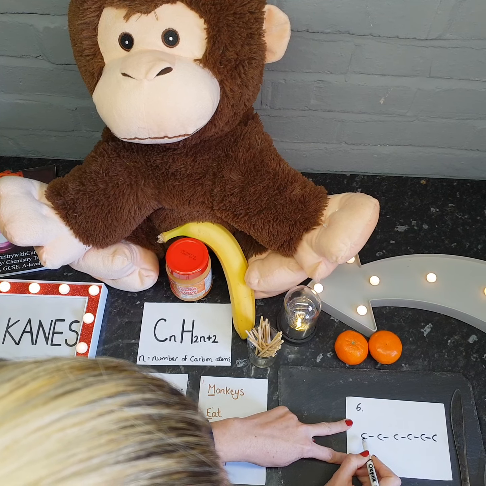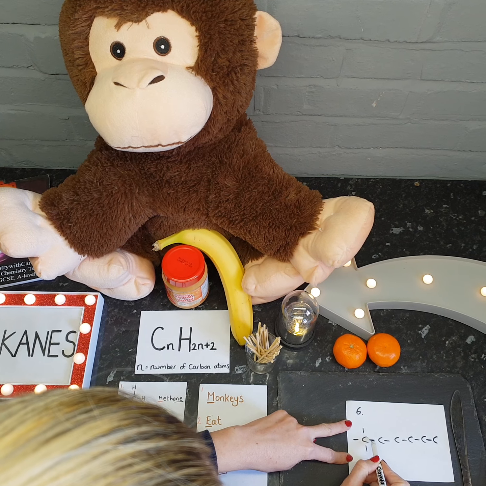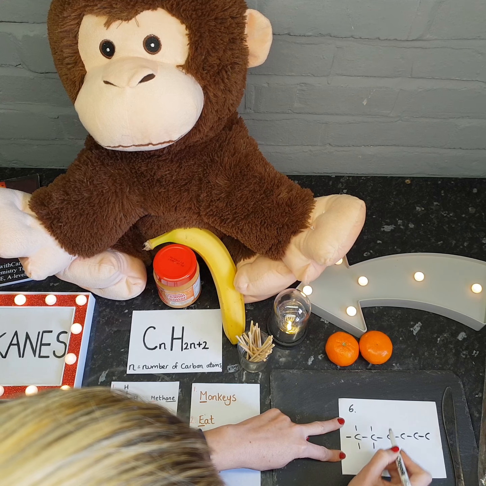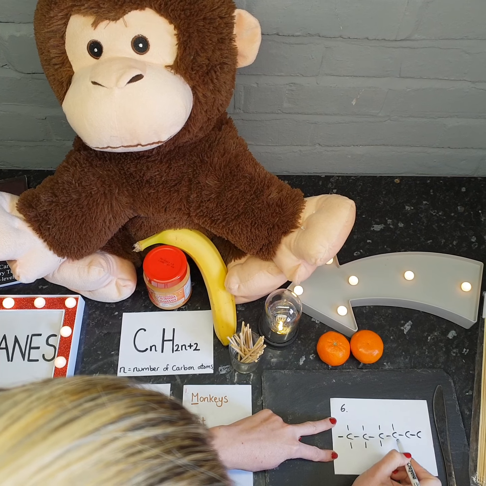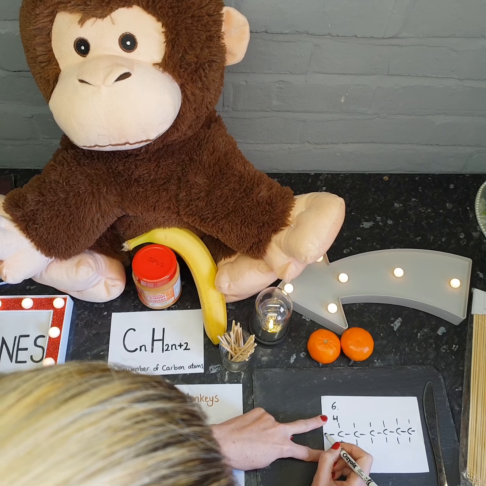Now each carbon can only ever have 4 bonds. So 1, 2, 3, 4, 1, 2, 3, 4, 1, 2, 3, 4. So there should be, based on our formula, 14. So you've got a hydrogen in each one of those.